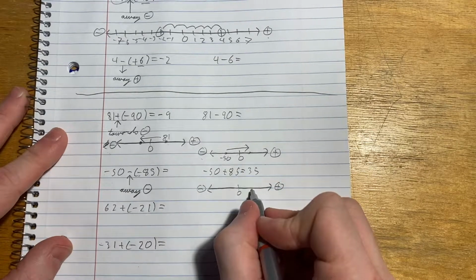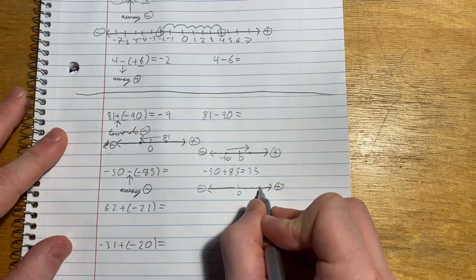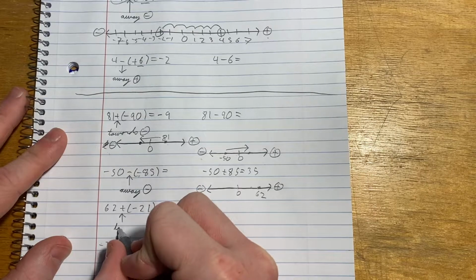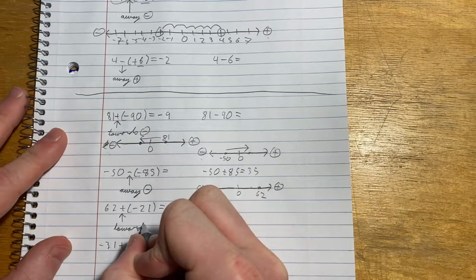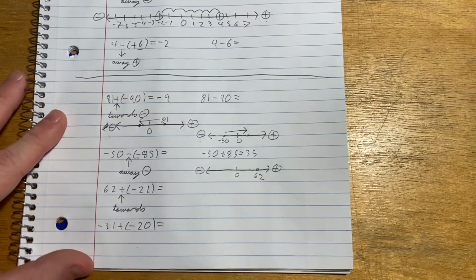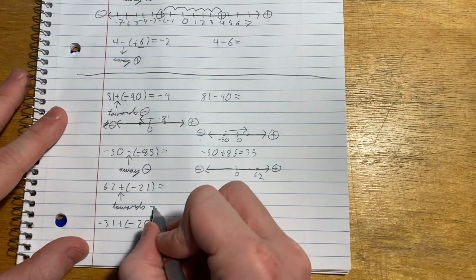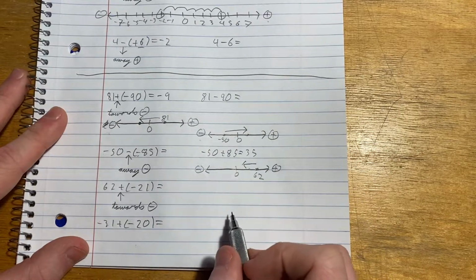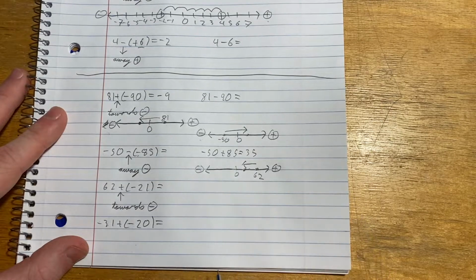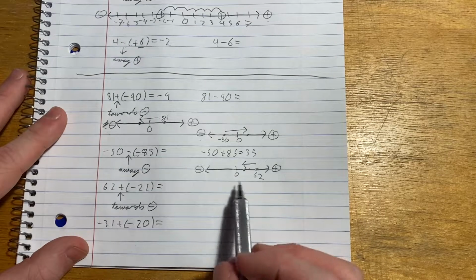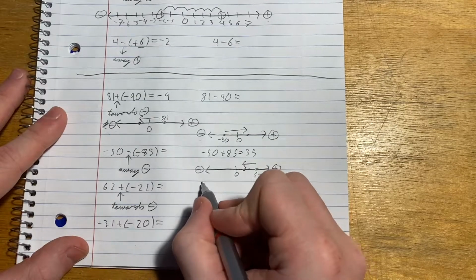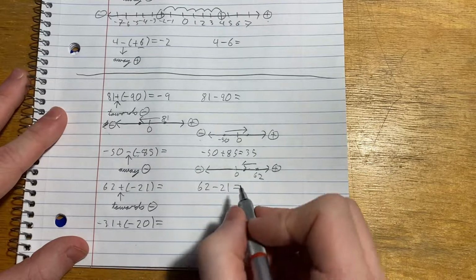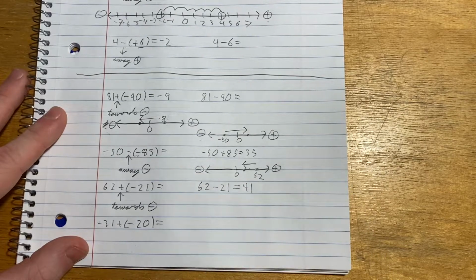We have 62, somewhere up here. We can interpret the plus as towards. Going towards a minus, which means we're going to be going this way. We're going to end up with a number somewhere over here. And since we're going towards the minus, we can rewrite this as 62 minus 21, which is of course equal to 41.